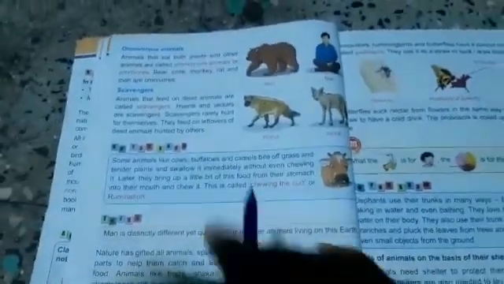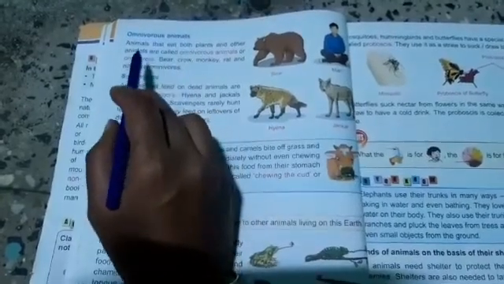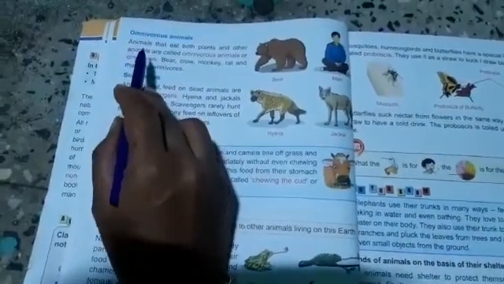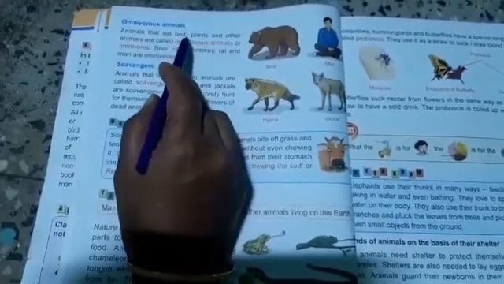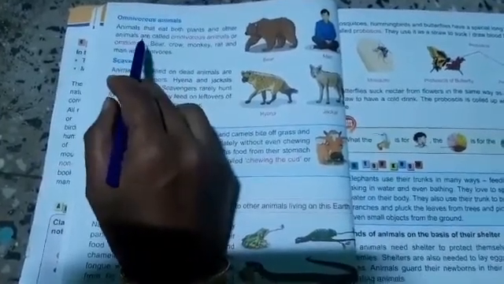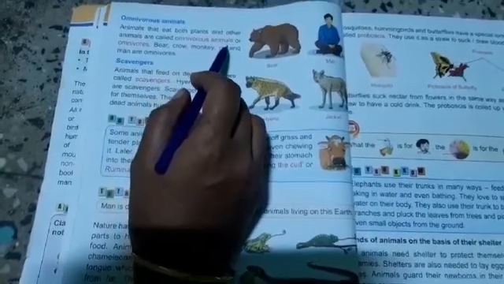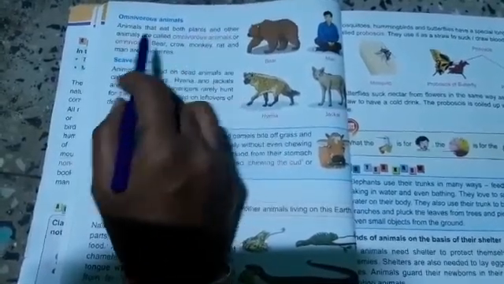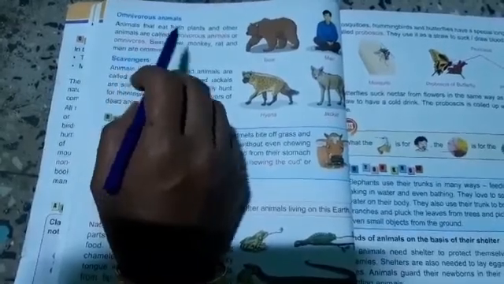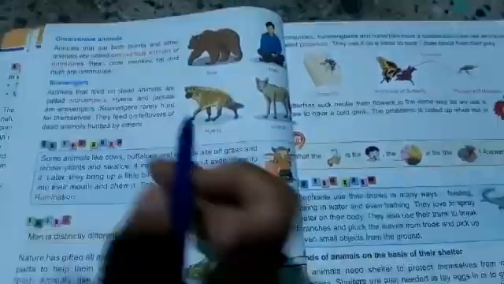See omnivorous animals. Animals that eat both plants and other animals are called omnivorous animals or omnivores.